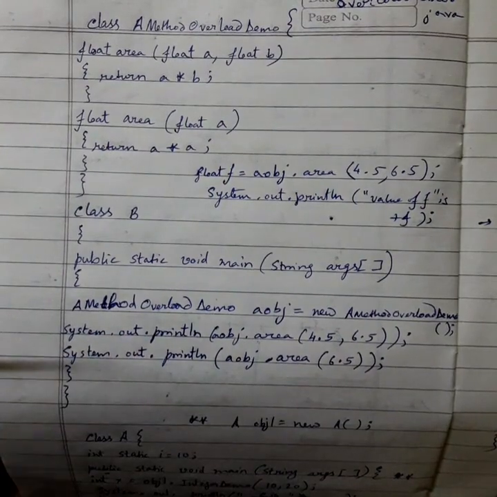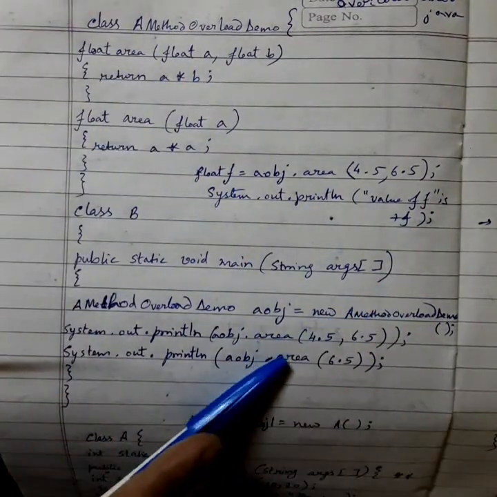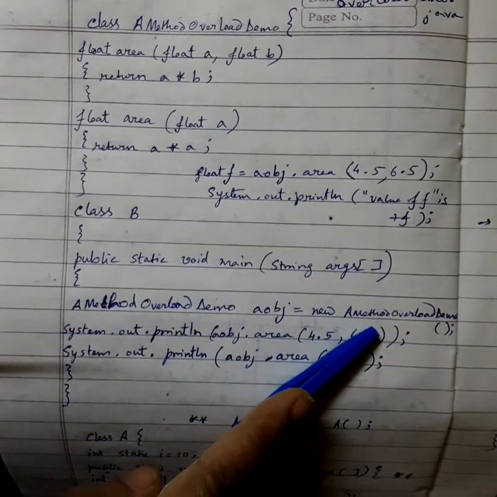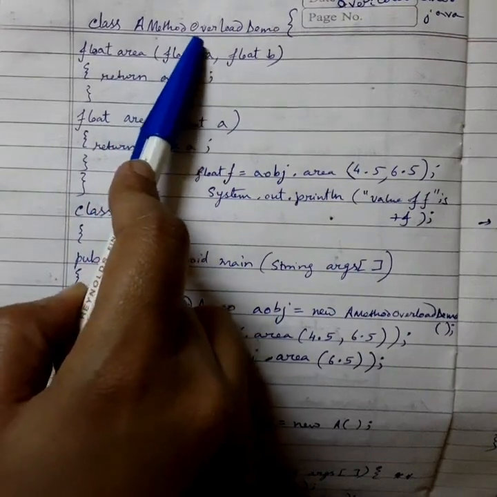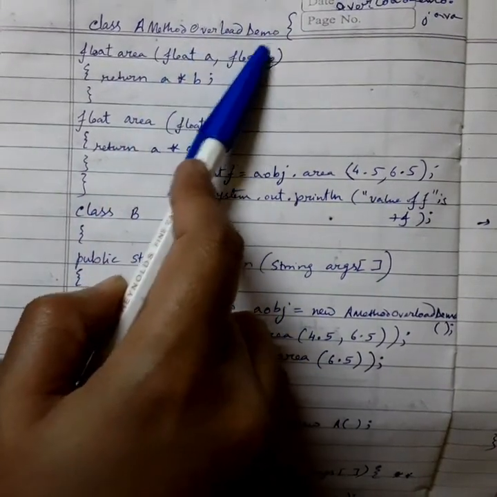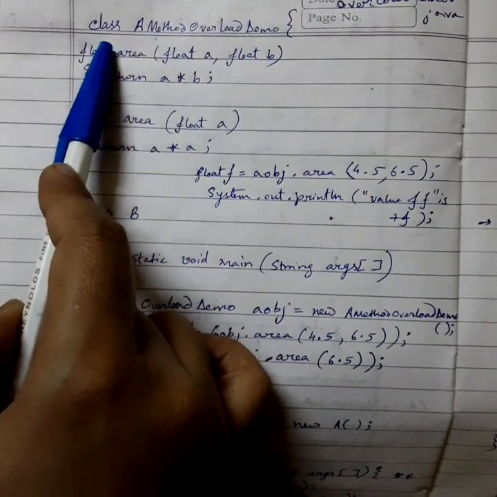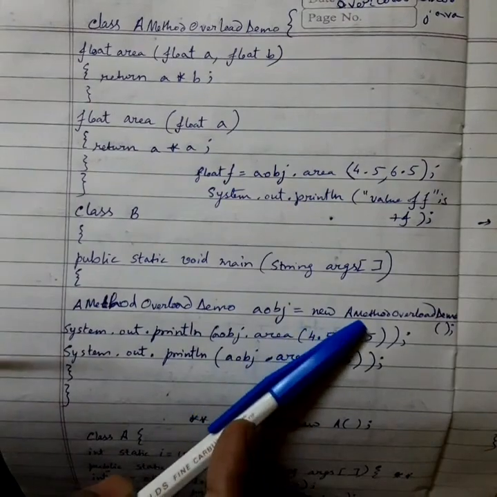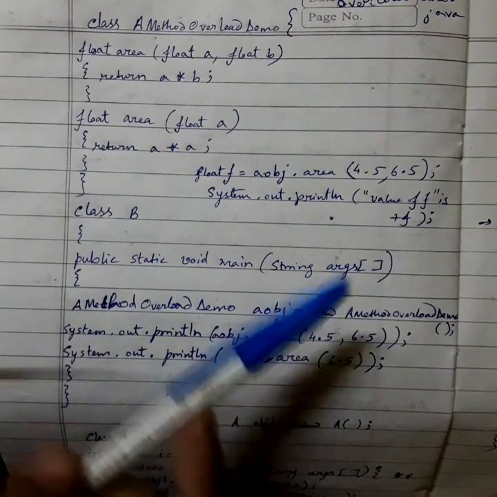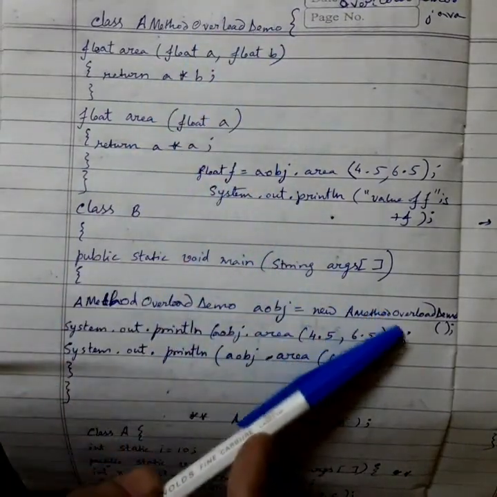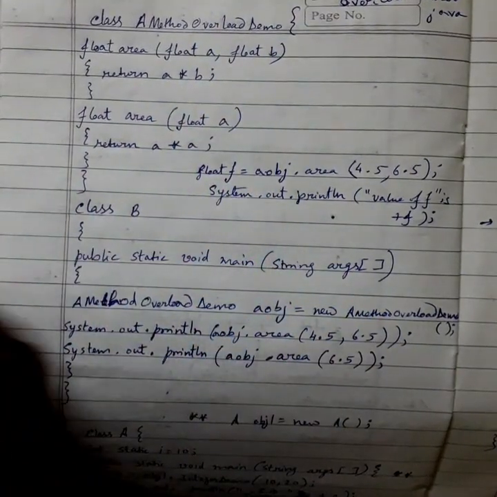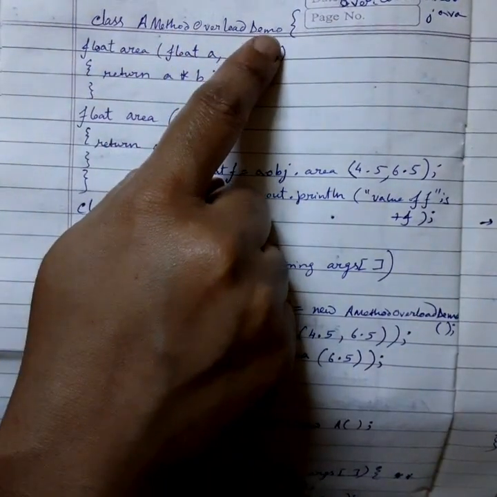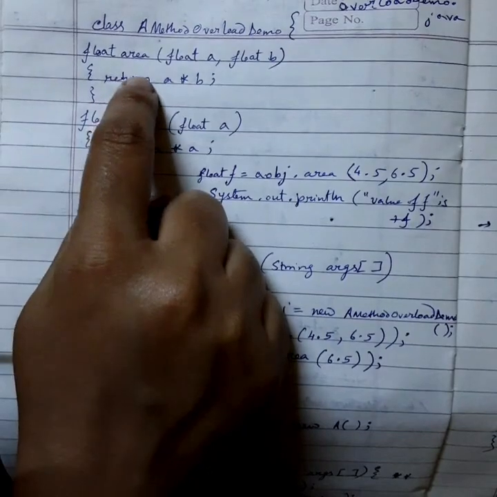One more thing I would like to say: the values we pass while invoking are called arguments, and these with the variable name and data type, where we are defining the method, are parameters. These are parameters, these are arguments. Arguments get assigned to parameters automatically when we call that method. The two values are passed here and we are returning the value.